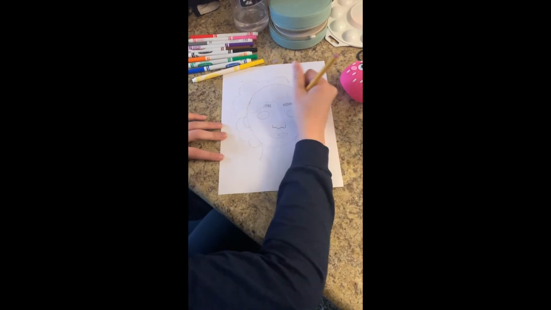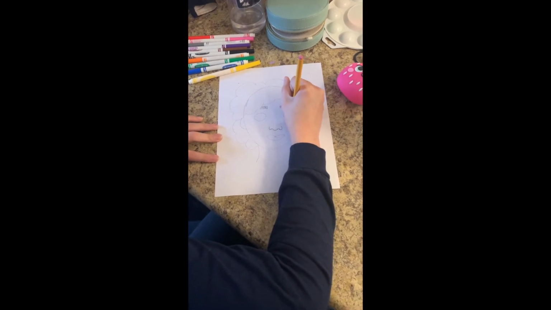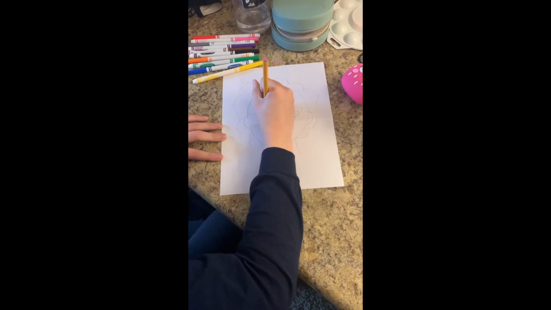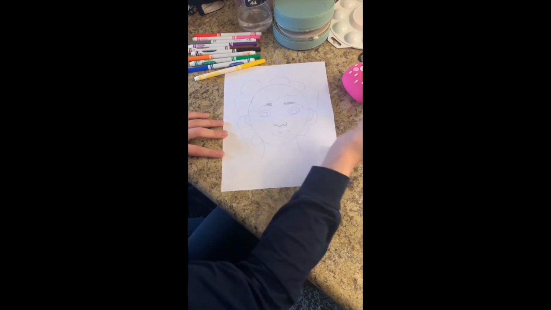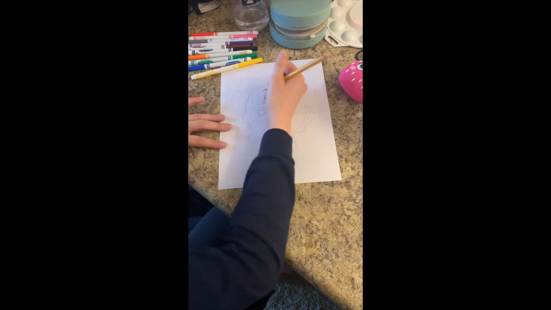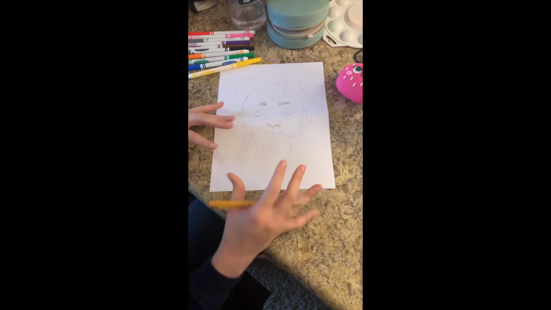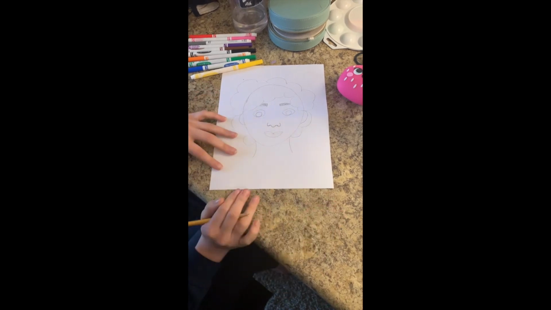Now I'm going to draw the pupils. Just draw a circle inside of your eye, trying to make them match the best you can. Okay. Now this part is when you add more detail. And how we add detail is by adding color.